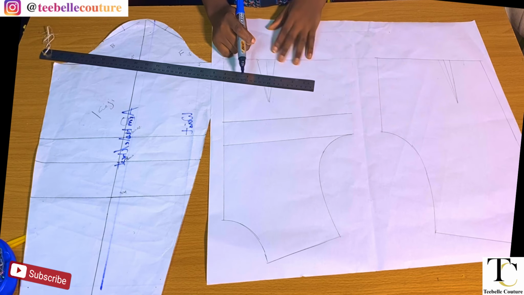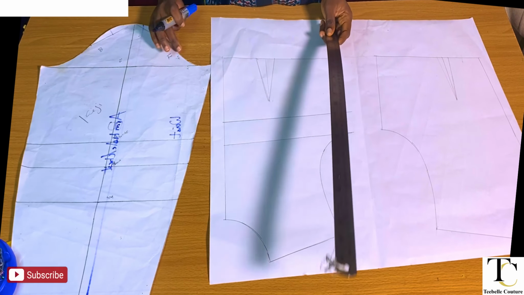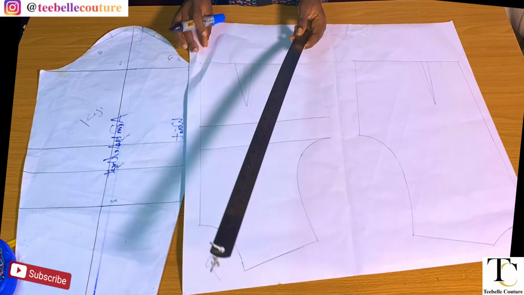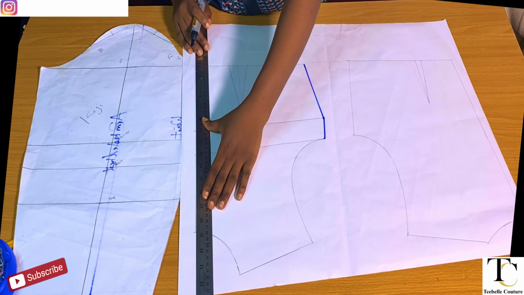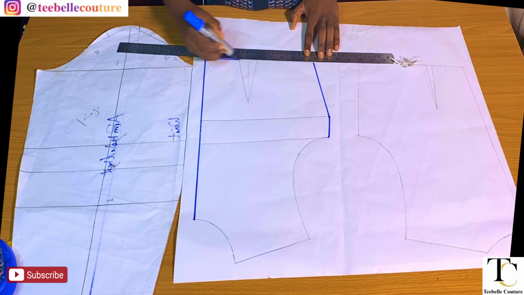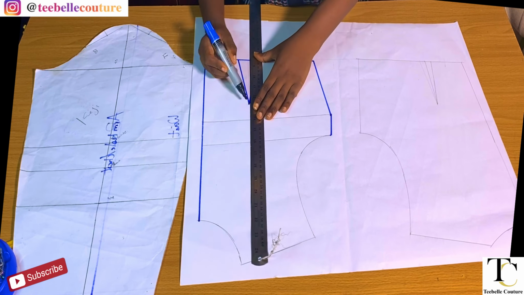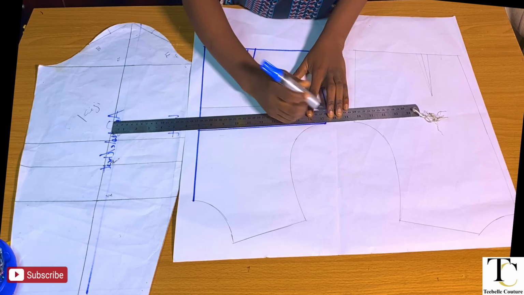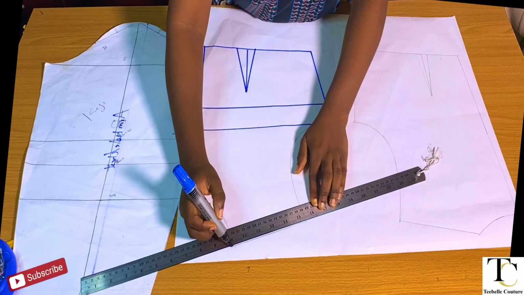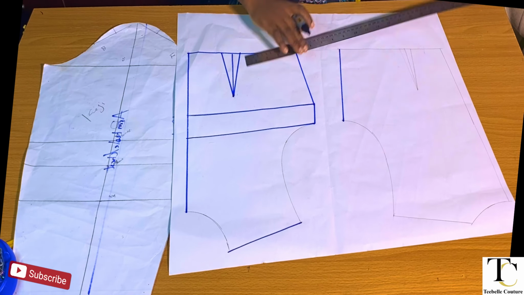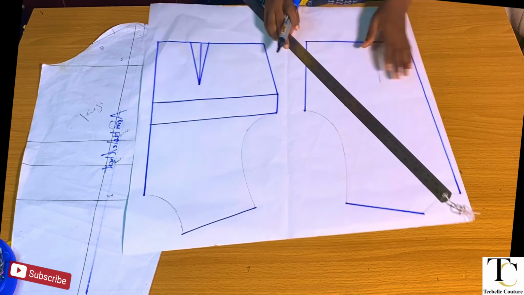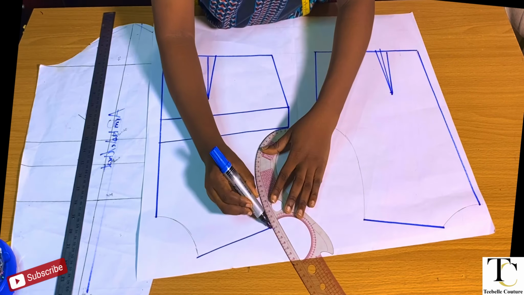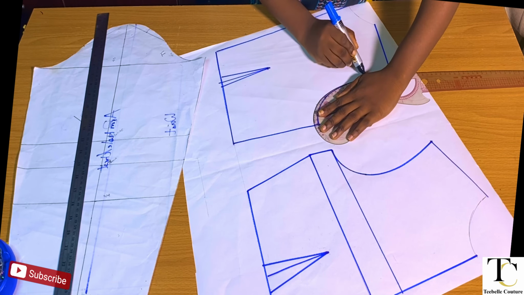If you've not watched my video on how to draft the basic bodice block or the basic sleeve pattern, it's very essential for you to watch. I will put the link of the video in the description box so you can watch it. In all my videos, that is what I'm going to be using. That was why I first made the basic sleeve and basic bodice block video, so please, you can watch that before any of my other videos.